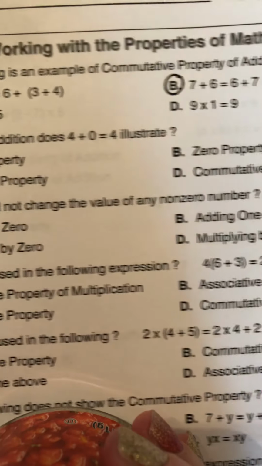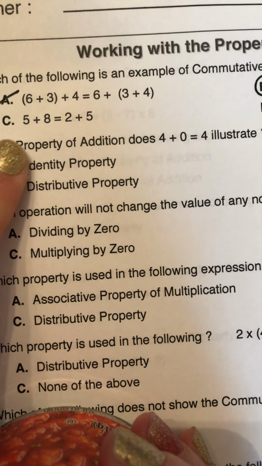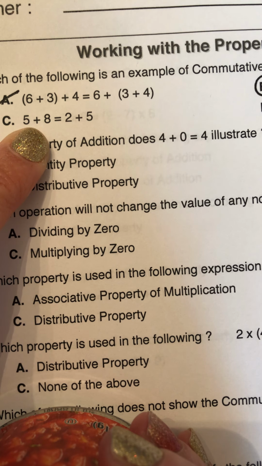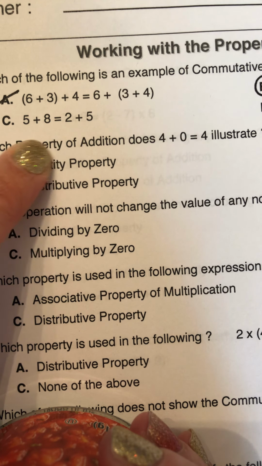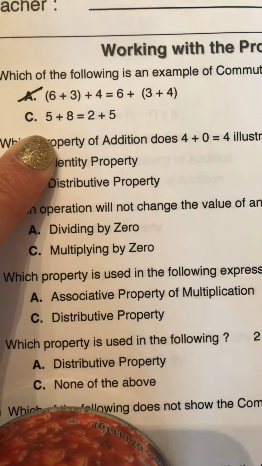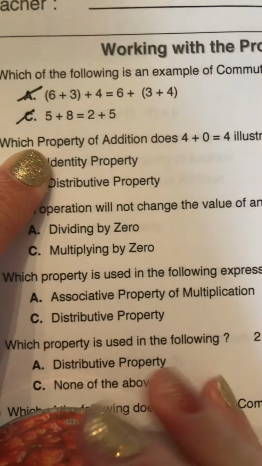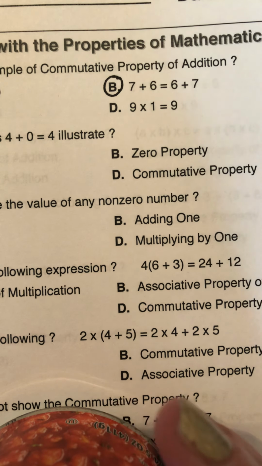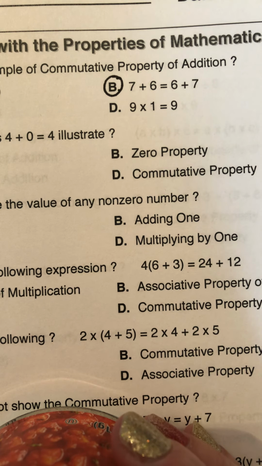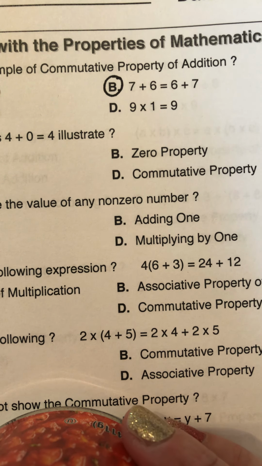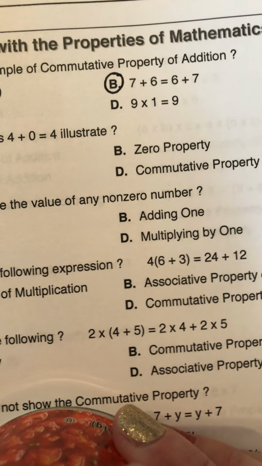But as I always tell you, check your other answers. 5 plus 8 equals 2 plus 5. Well, 5 plus 8 is 13 and 2 plus 5 is 7, so that doesn't even make sense. It's not even equal. So that's not the answer. And then if you look at D, 9 times 1 equals 9. That is the identity property of multiplication, because identity says if you multiply 1 times any number, you get that number. So your answer for number 1 would be B.